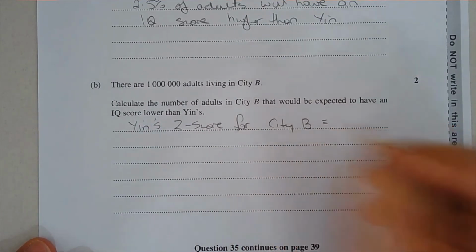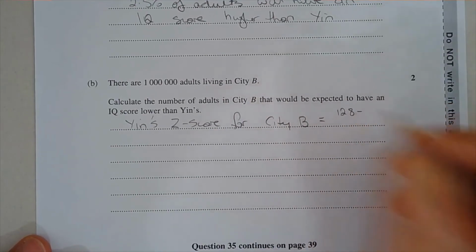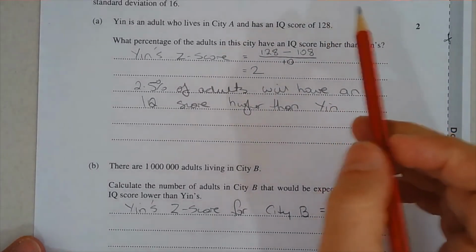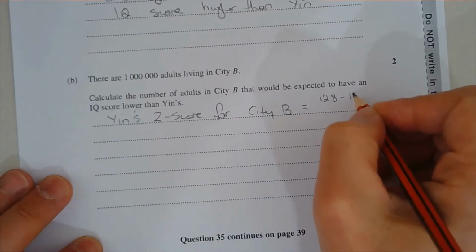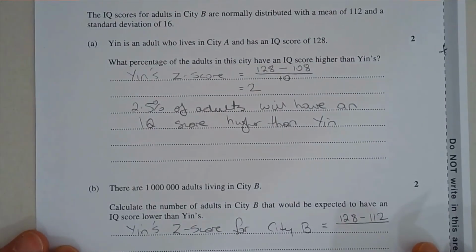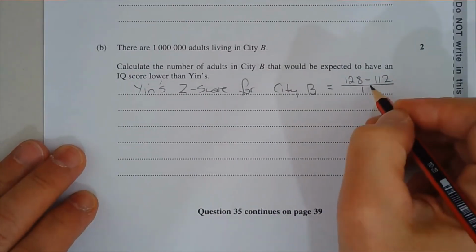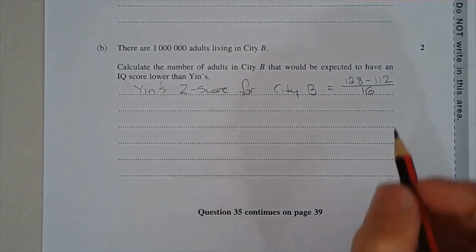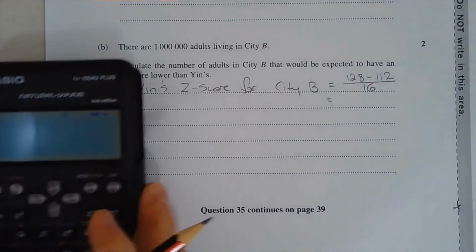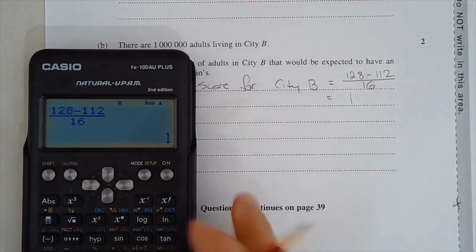Z for City B is equal to his IQ, which is still 128, minus the average for City B, a mean of 112, over standard deviation of 16. Make sure you substitute in the right values into the Z-score equation. That's going to be equal to 128 minus 112 over 16, and we get 1. That's a very convenient Z-score.